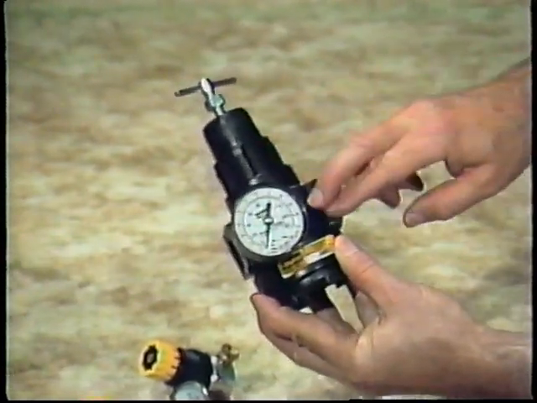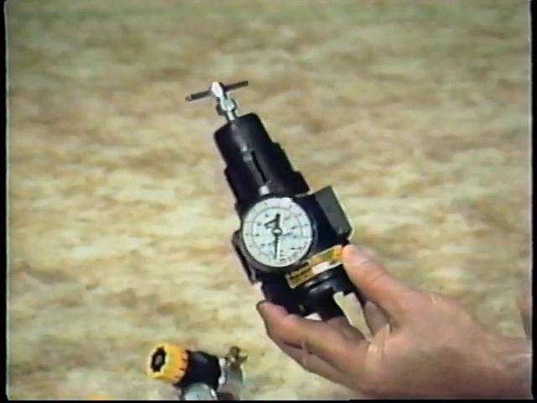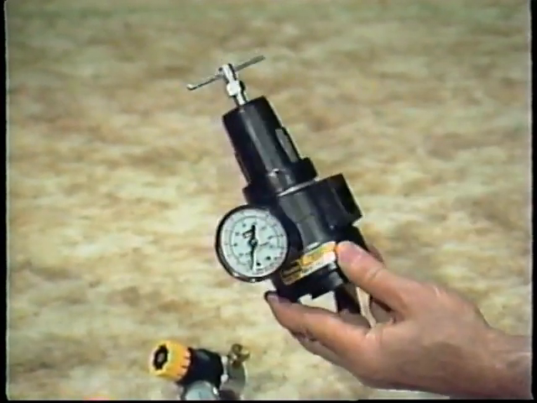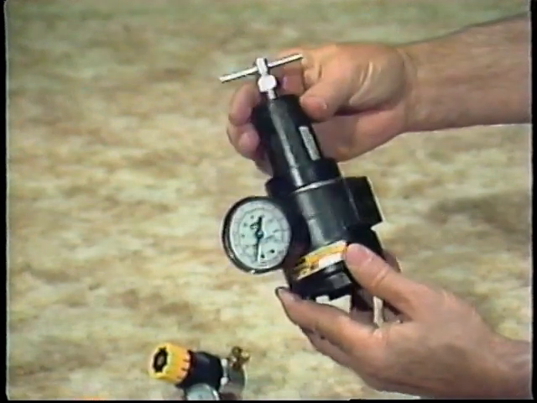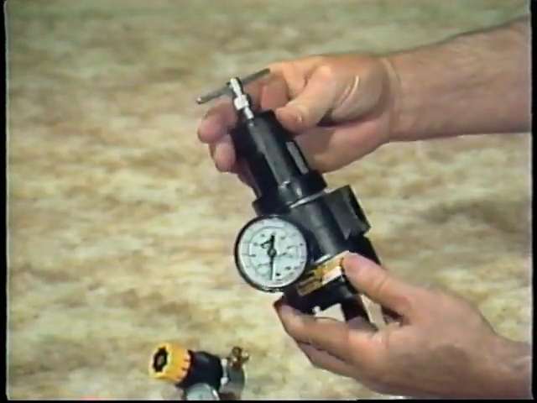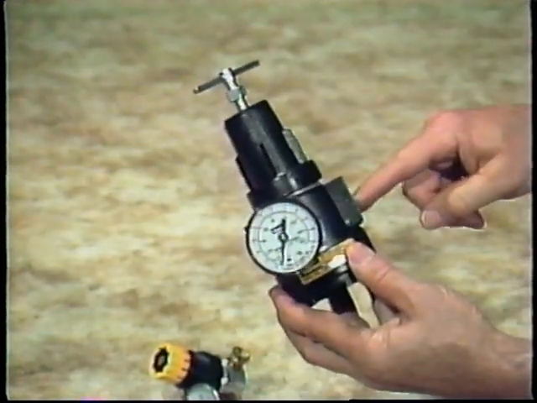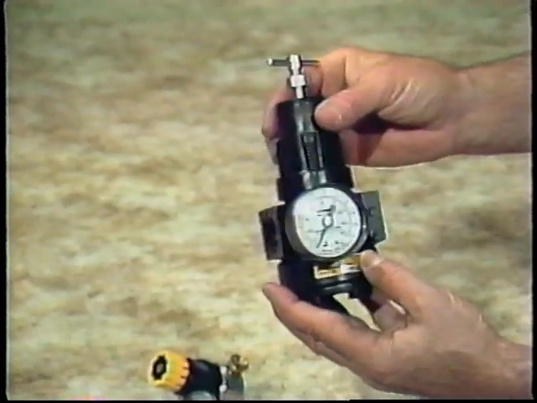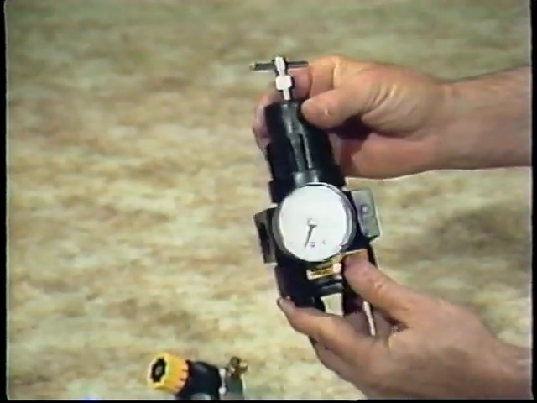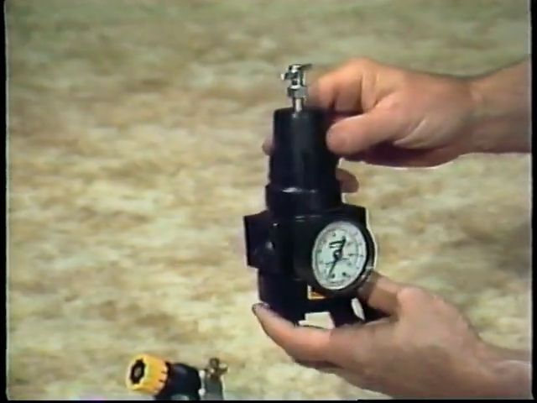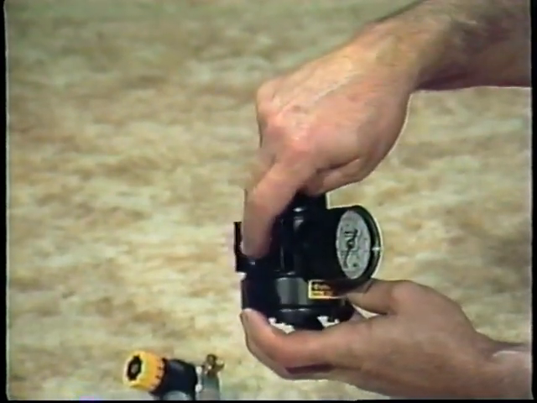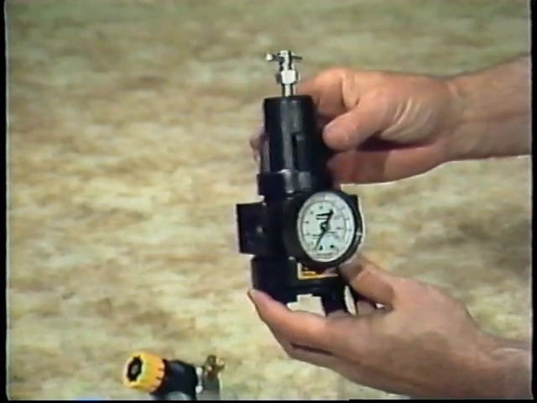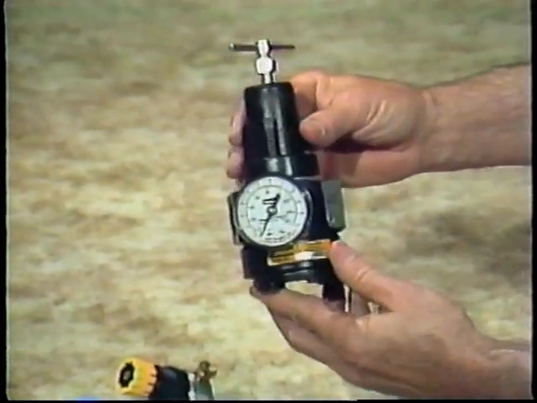This housing here is called the valve body. It is normally cast from some metal like bronze or zinc. This is the primary or inlet port, and it gets connected to the upstream or supply side of the system. The secondary port, here, supplies air at a constant pressure to the downstream side.